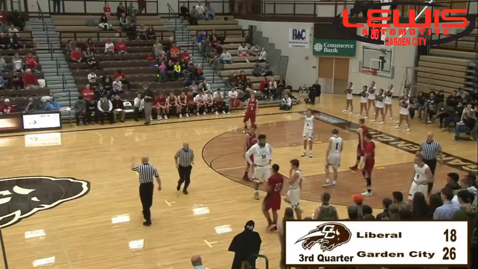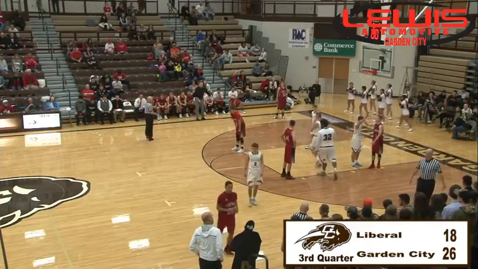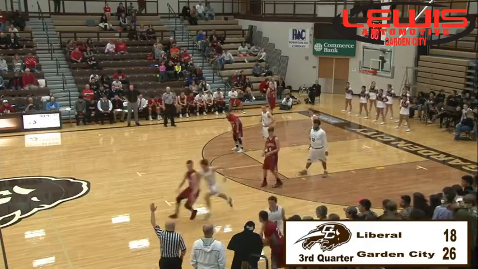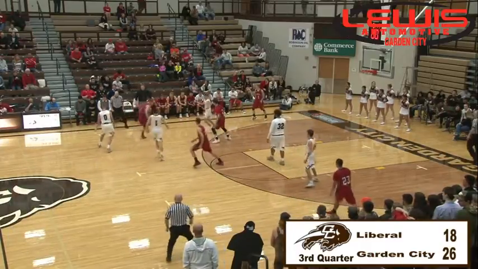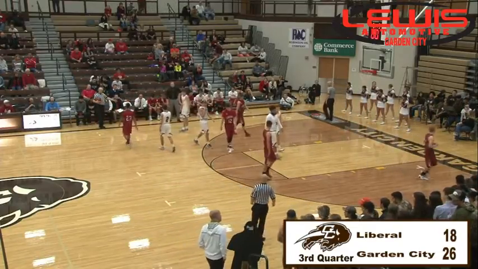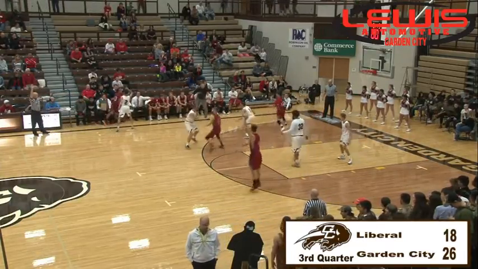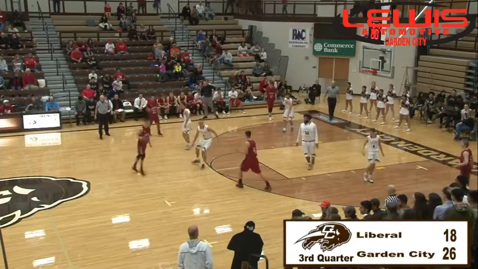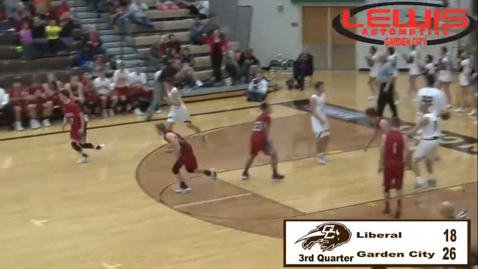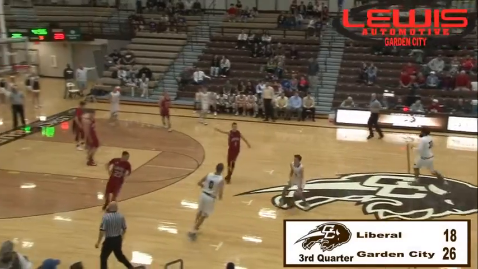Dunlap was fouled there. After a series of events, it is still Liberal's ball. Dunlap has it, trying to find someone, does find Hyde. Hyde over to Riley. Gets a pick. Now to Bigham. Bigham for three. And he gets it. It is now a three-point game, 26-23, 4:57 left to go in the third period.